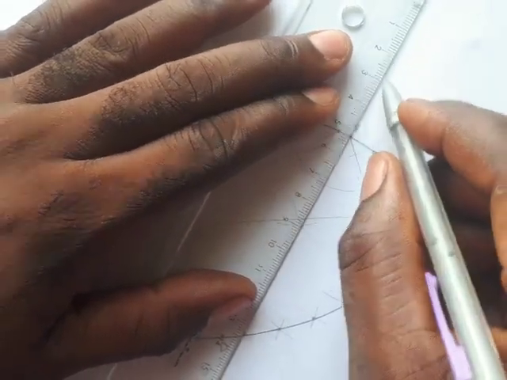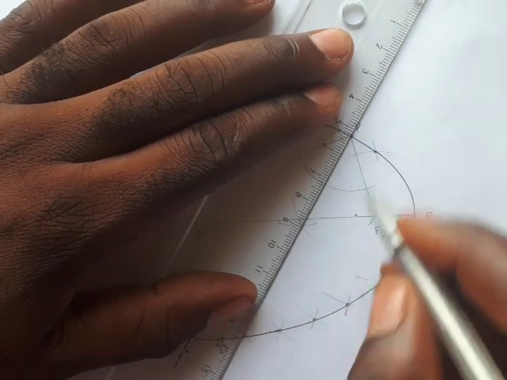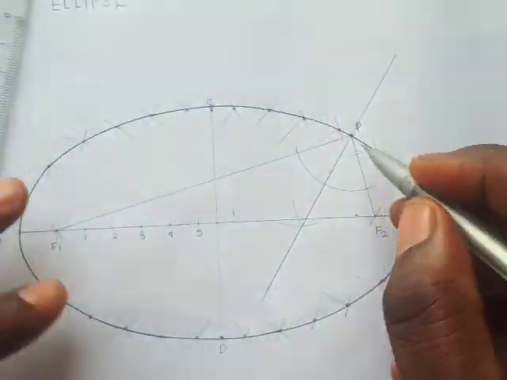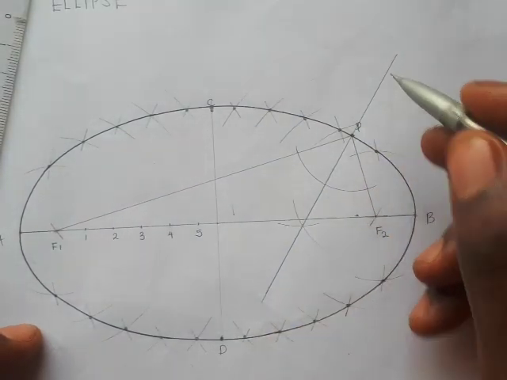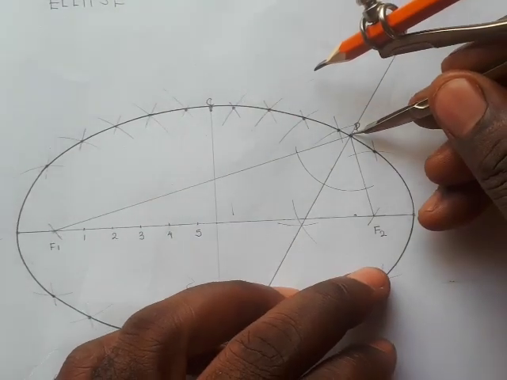So this line you're drawing now is the normal. This is the normal. Alright, so the next thing is to draw the tangent. Very simple. Now needle on this point P.